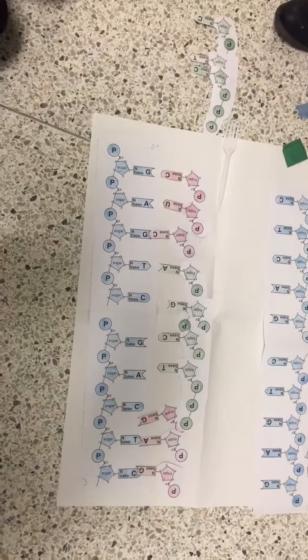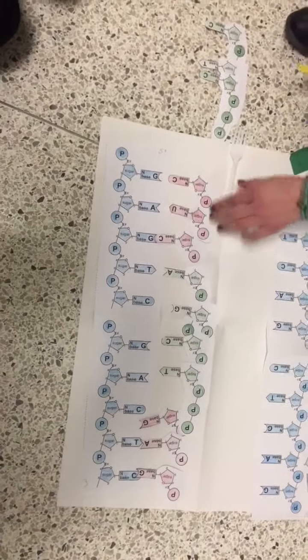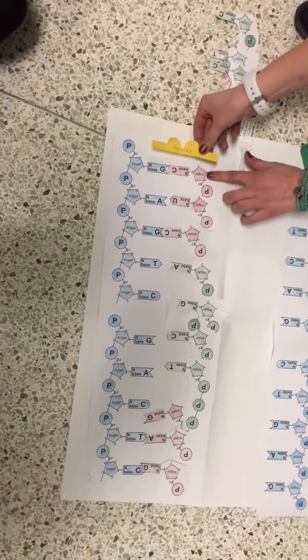The lagging strand begins to replicate at the 5' end and moves towards the 3' end away from the replication fork. It is synthesized discontinuously as a series of short segments called Okazaki fragments. The process begins with primase attaching RNA primer to the lagging strand.